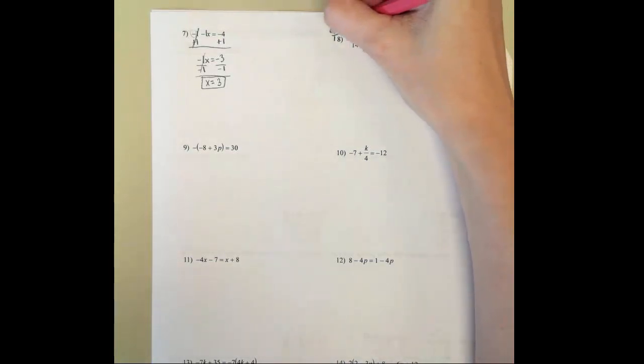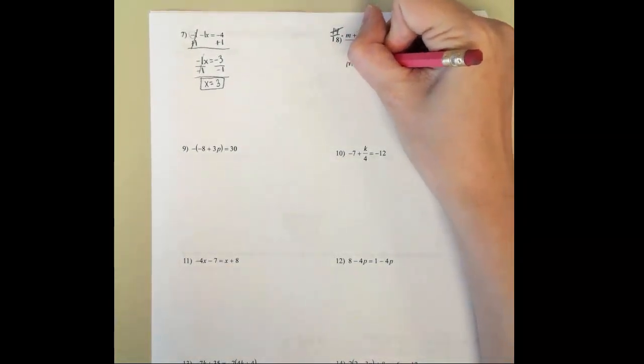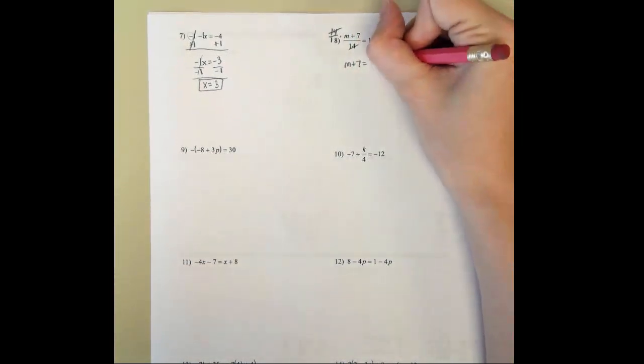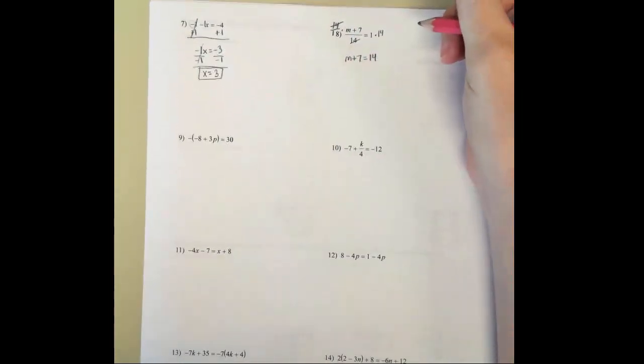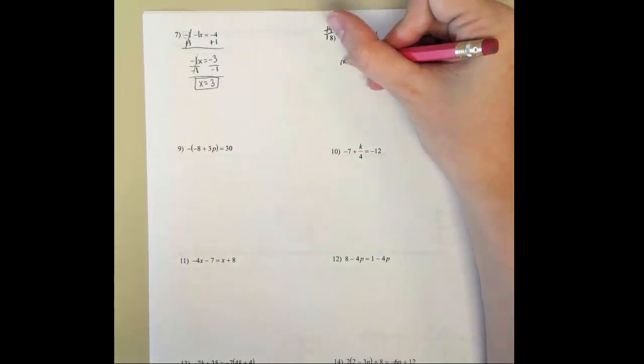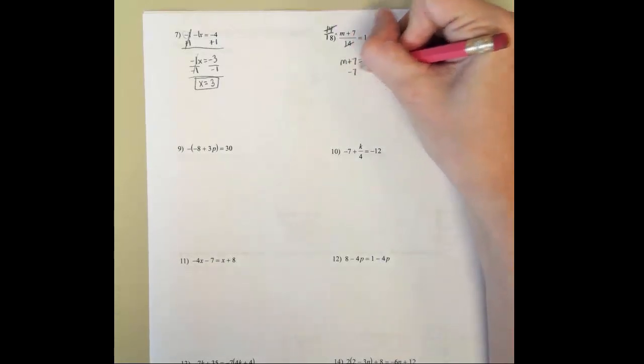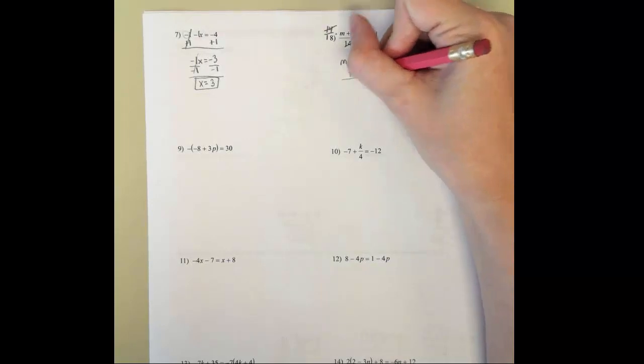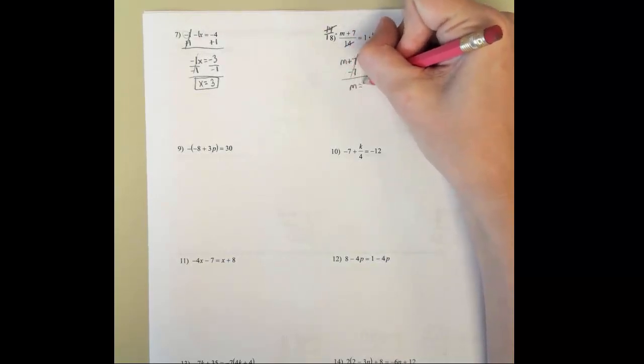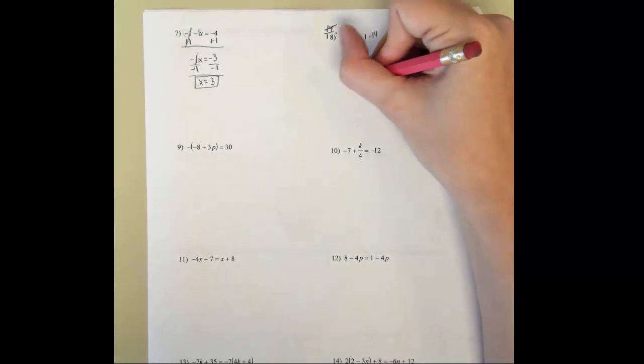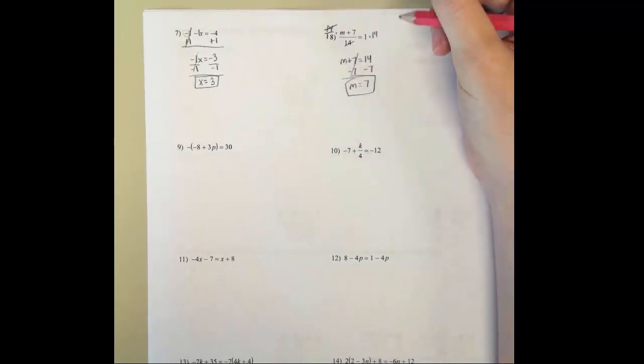And what that does is it lets me cancel out my 14s, and it leaves me with m plus 7. Then I do 1 times 14, which is 14. Now I'm ready to finish solving by subtracting 7. 14 minus 7 is 7, so m equals 7.